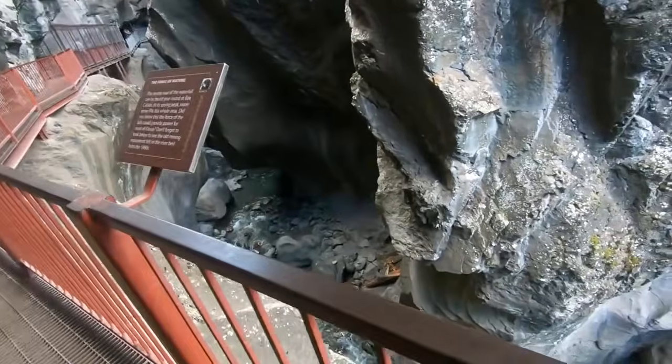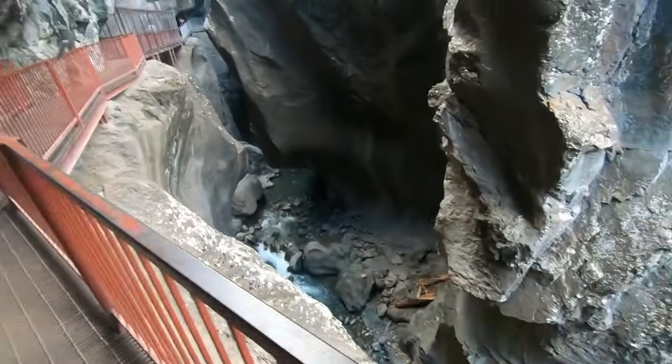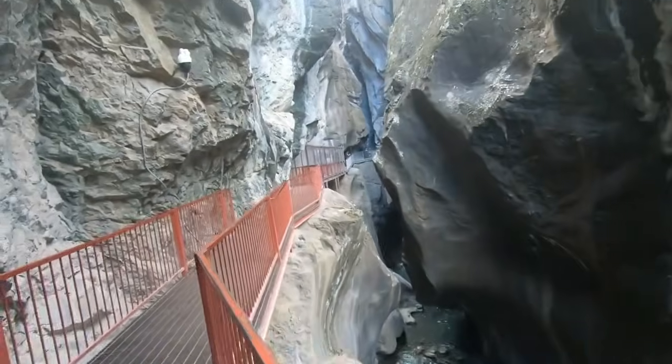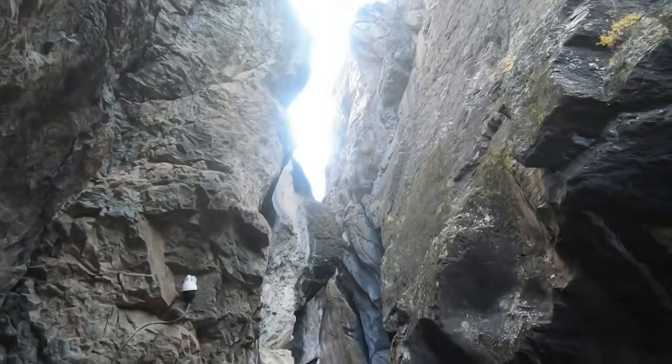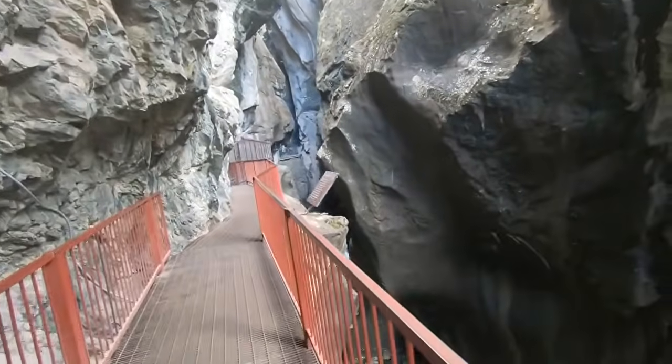And look at this, as I start heading back towards Box Canyon Falls, you can hear the roar of the river and some signs here on that. And you can see how it's sculpted this section. Look at this. There's even a bridge way up there, which I'm not going to have time to get to because we only have half an hour till the park closes.